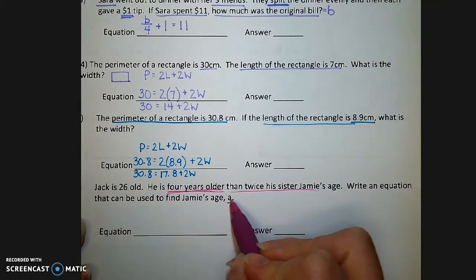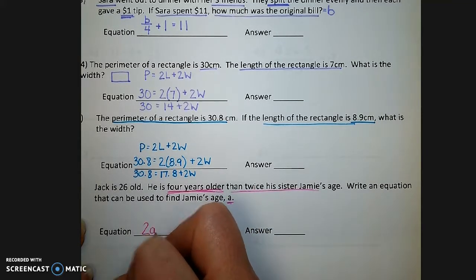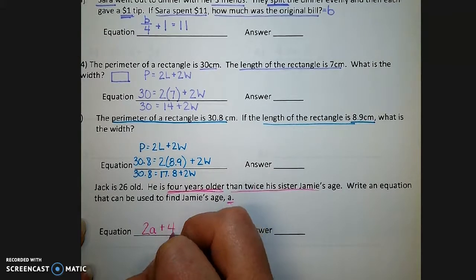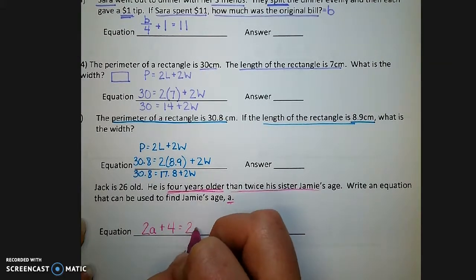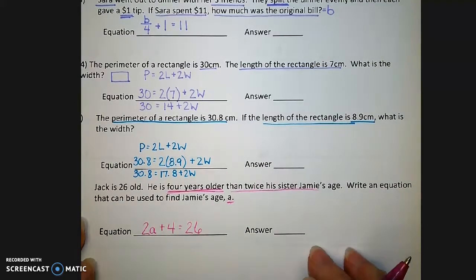And as soon as I see that, I'm like, oh, twice that is 2A. And then it says he's 4 years older, so 2 times her age plus 4 is going to give me Jack's age there. I can also try to write these out.